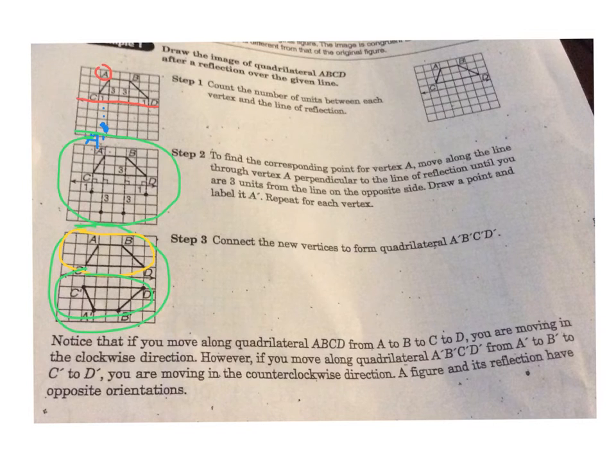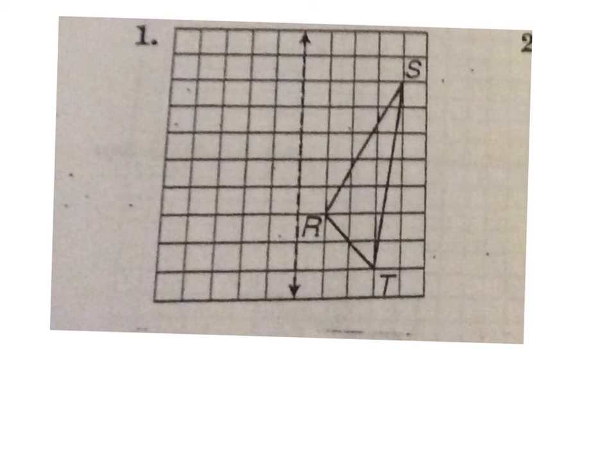That's called a reflection. All right, so again, we'll do a couple of problems together. If you notice, we're given the shape RST, and we are supposed to be reflecting it over this line right here. It doesn't say that it is, but they could have told us that's the y-axis and we're reflecting over the y-axis. So if I look at R, it is one box away from the blue line. So I know my new R is going to be one box on this side. So here is my R prime.